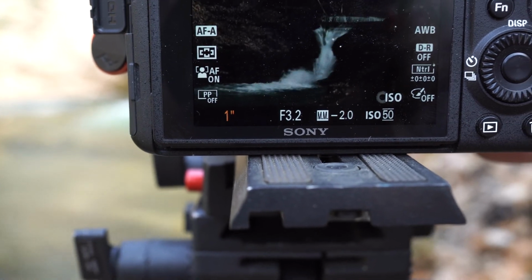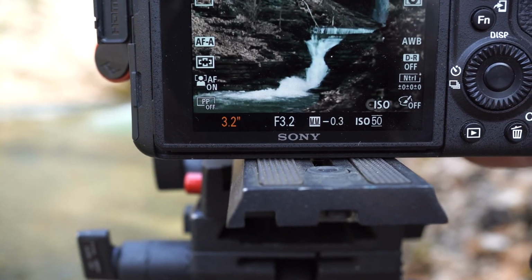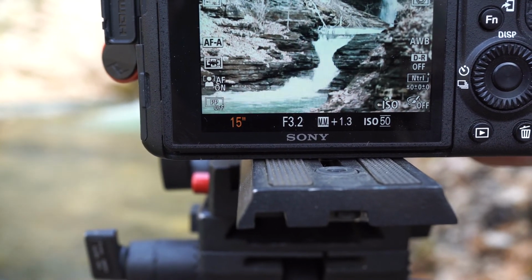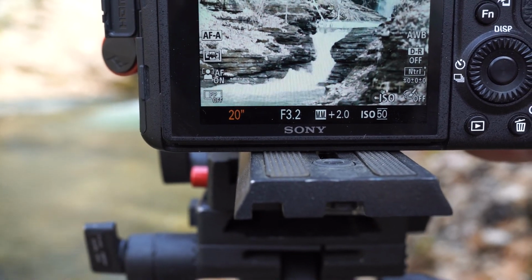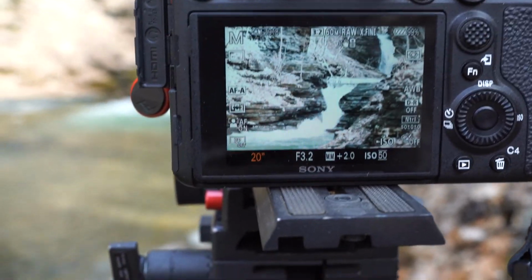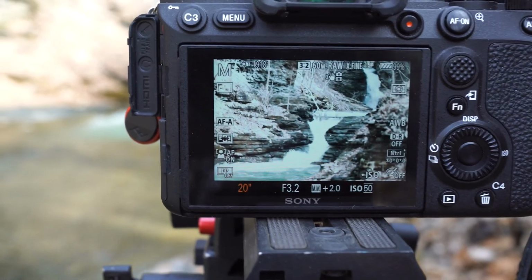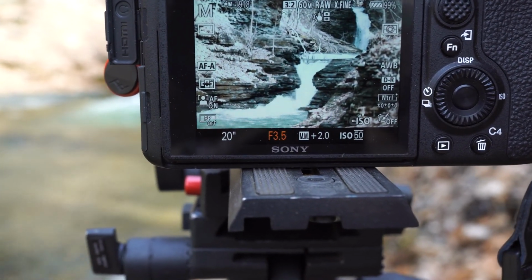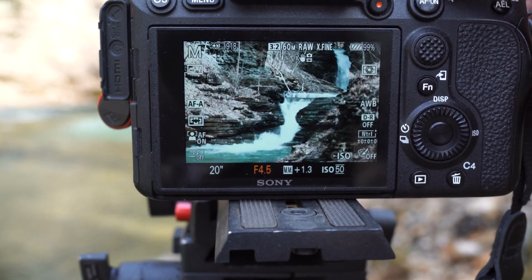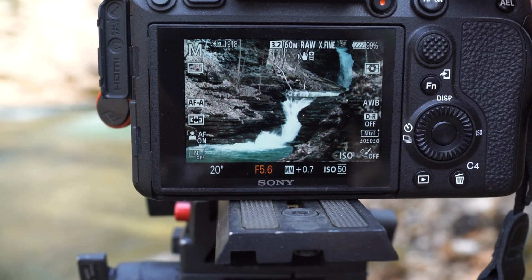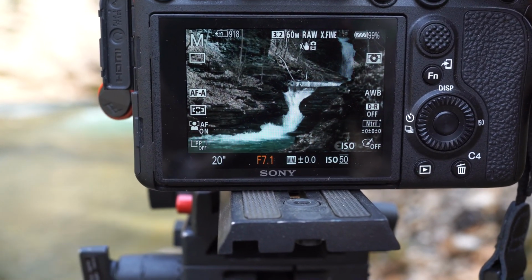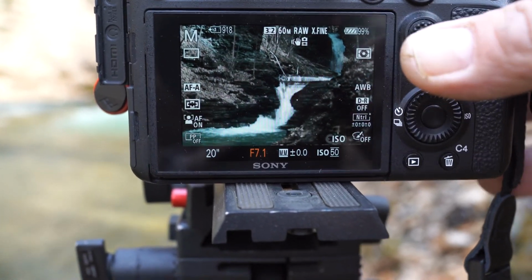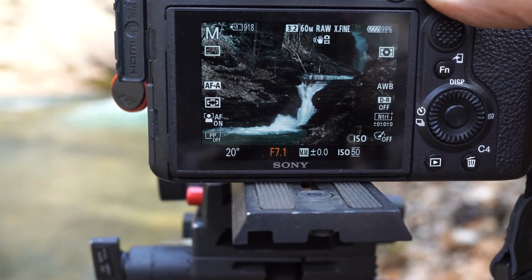Now you can see it's starting to give me some light here. Now, if I get to 20 seconds, it's way too bright. So the next thing to do would be to slowly bring my aperture up until I get a good shot of what I think I want. That looks pretty good.